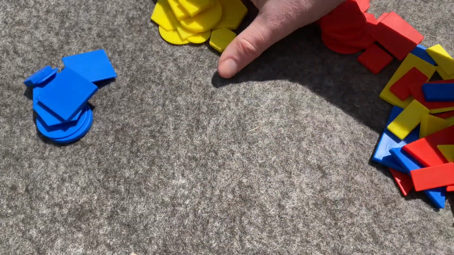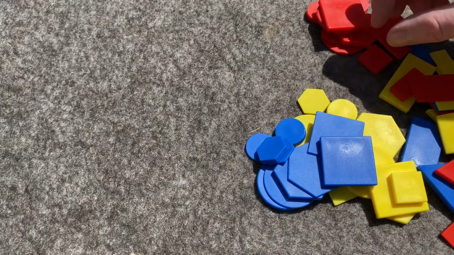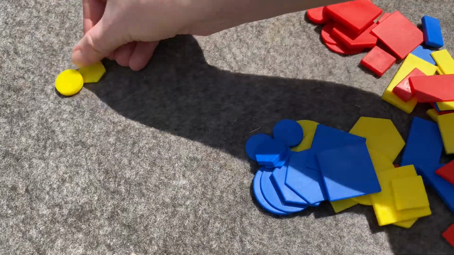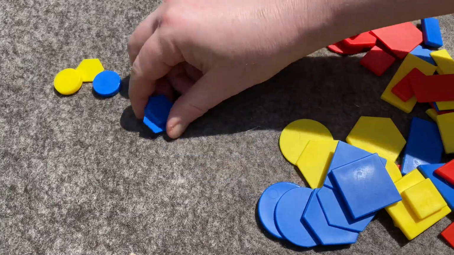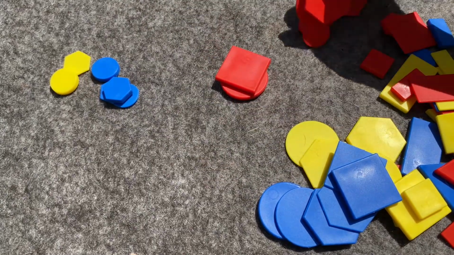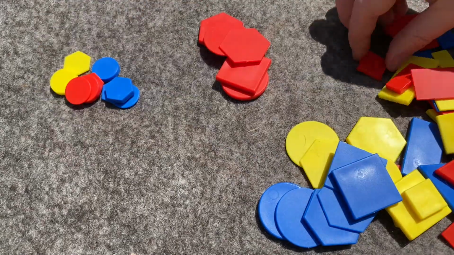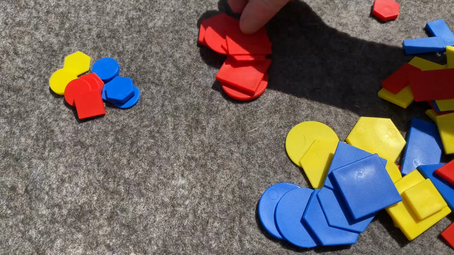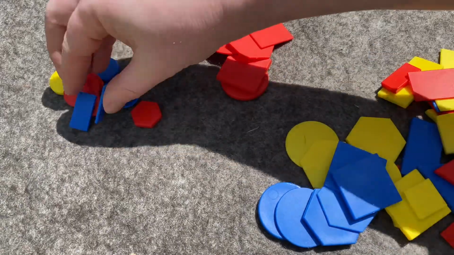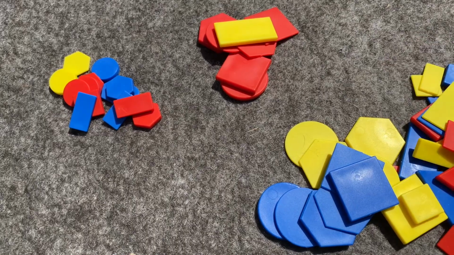You can also ask them to learn about another attribute, which is size. Let's put all the small shapes in one pile and all the big, large ones in the other pile. All the large ones will go here, and the baby ones will go there. Large ones here, baby ones here. So that's another attribute, size.